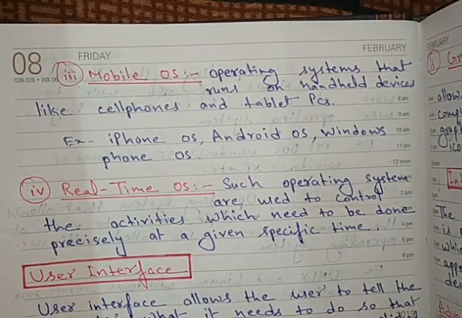The next operating system is the real-time operating system. Such operating systems are used to control activities which need to be done precisely at a given specific time. A real-time operating system is an operating system intended to serve real-time applications that process data as it comes in, typically without buffer delay. Processing time requirements are measured in tenths of a second or shorter increments of time. A real-time system is a time-bound system which has a well-defined fixed time constant. Processing must be done within the defined constraint or the system will fail.